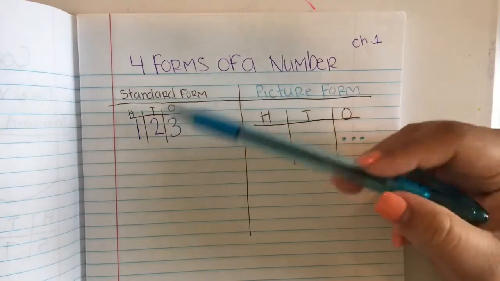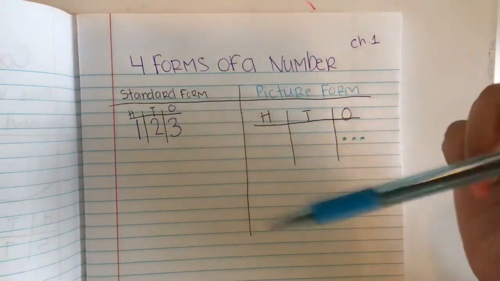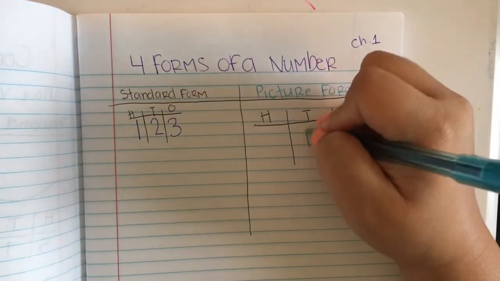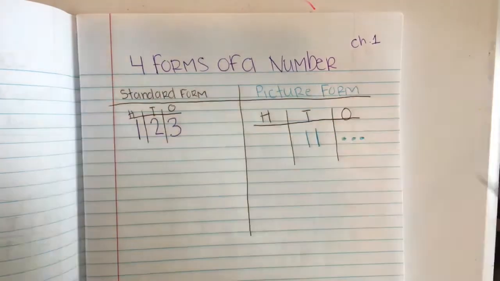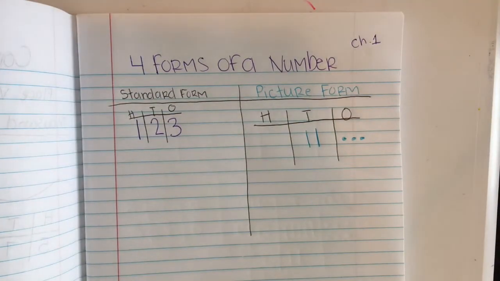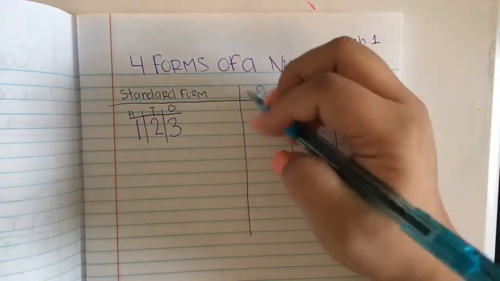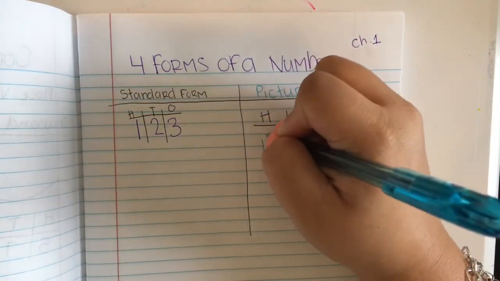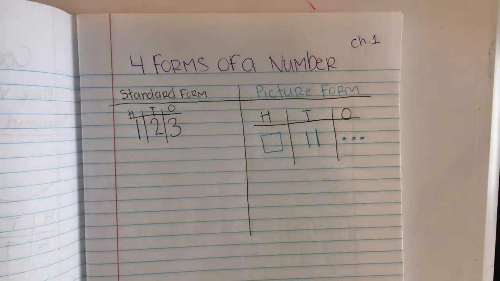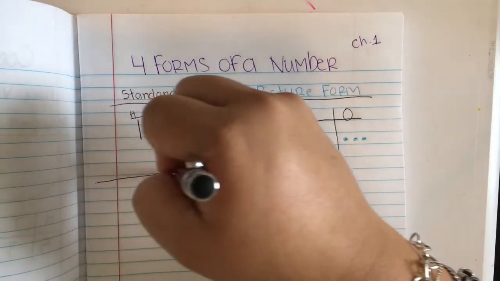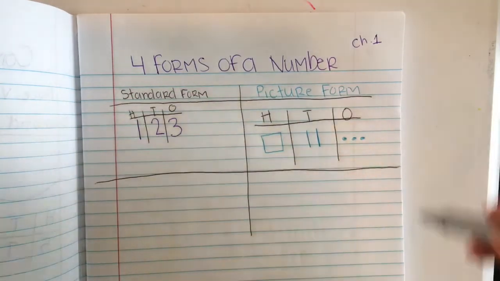Then I can look at my tens place. I have 2 tens. So I'm going to go here, 10, 20. Remember, we count these by tens because that is their value. And then we have 100. And that is how we represent in picture form. So I'm going to draw my line right here.